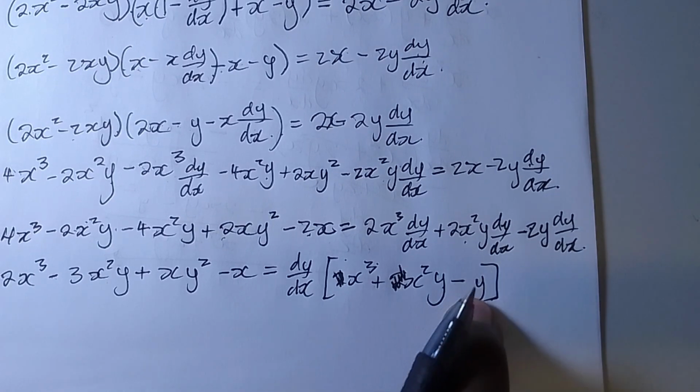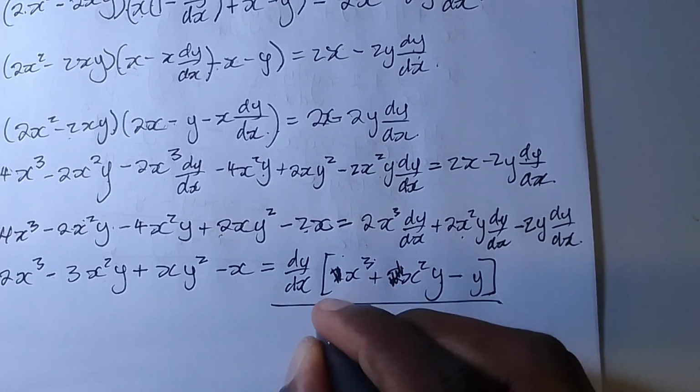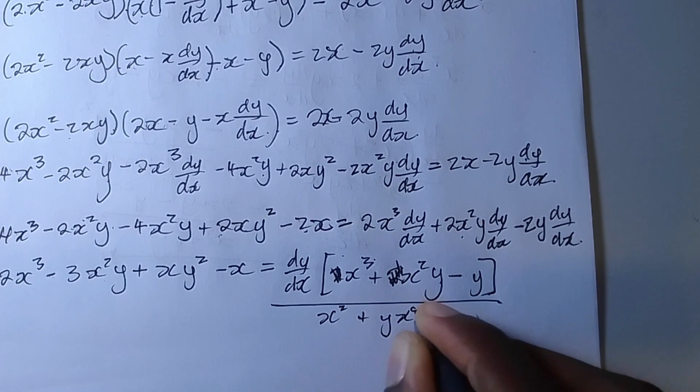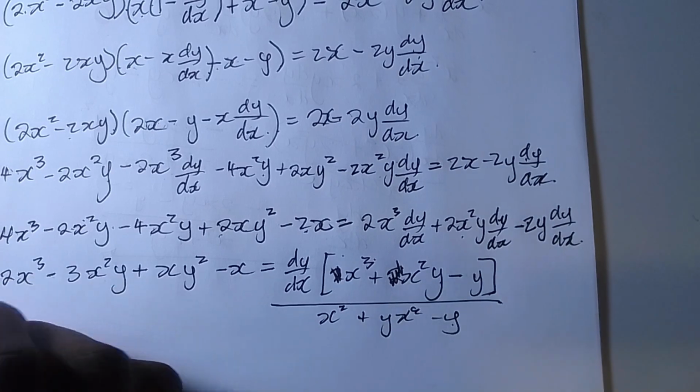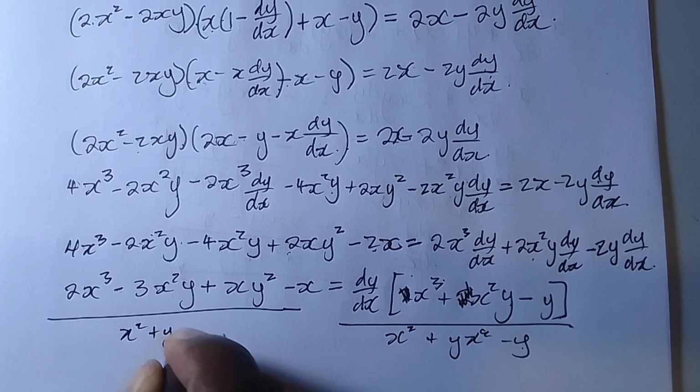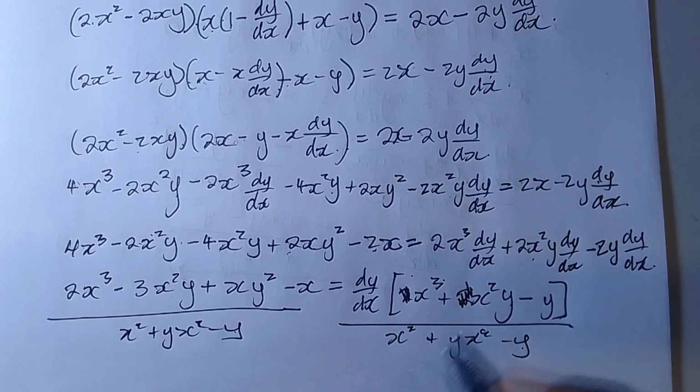And then you divide by this guy on this side, x squared plus y, x squared minus y, and divide by him on this side too, x squared plus y, x squared minus y.